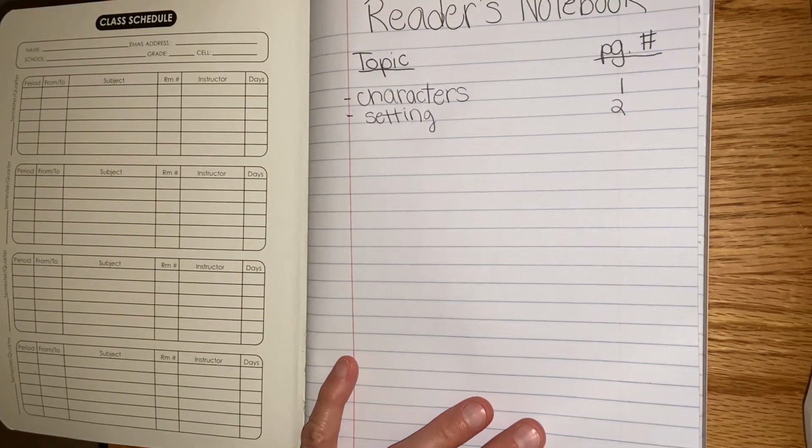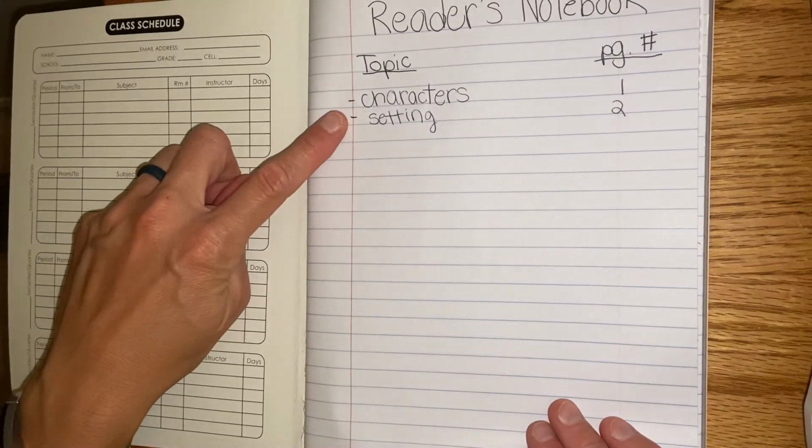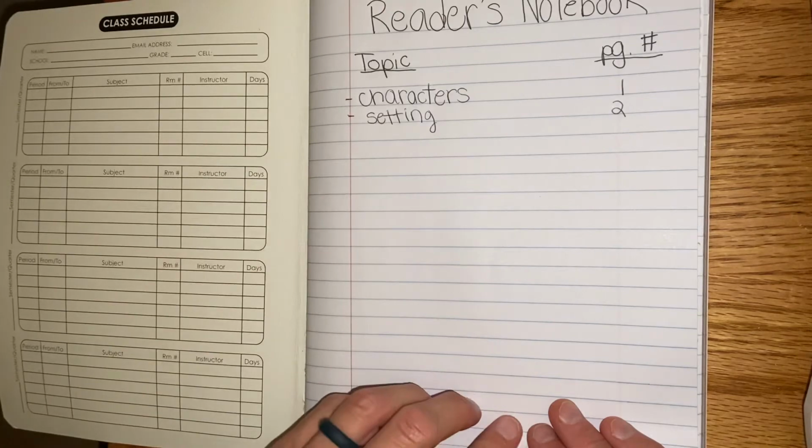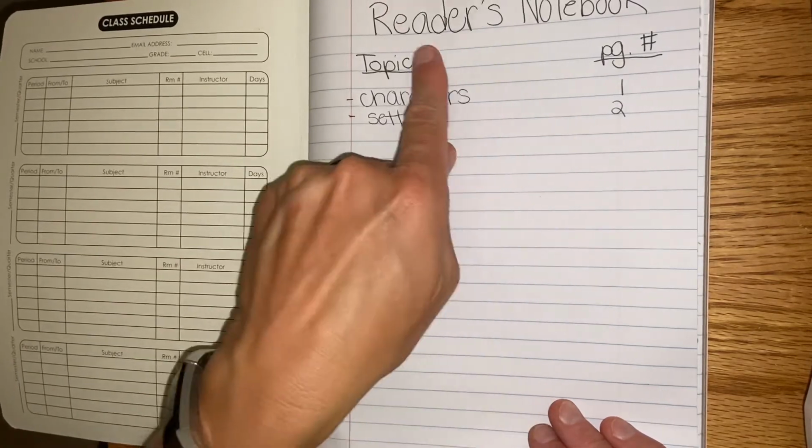Hey, fourth graders. So earlier we went ahead and looked at the characters in our story, and now we're going to go ahead and move on to setting. So we're going to turn to page 2 in our reader's notebook.